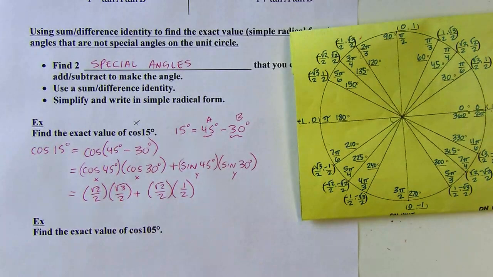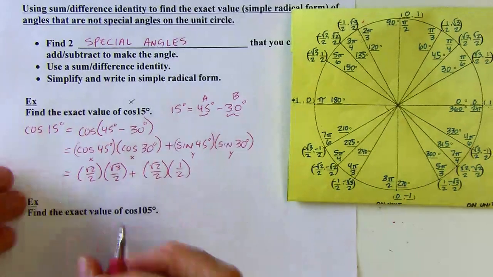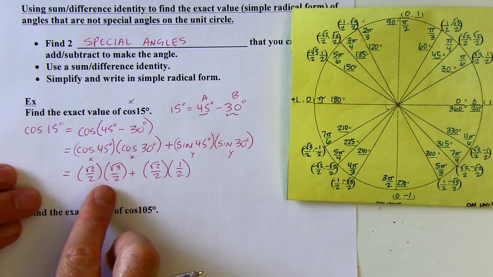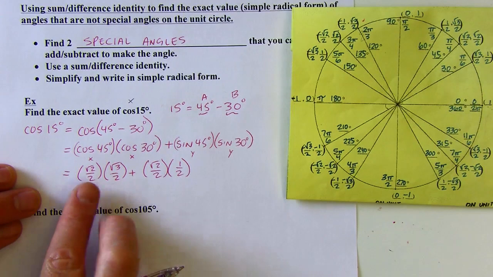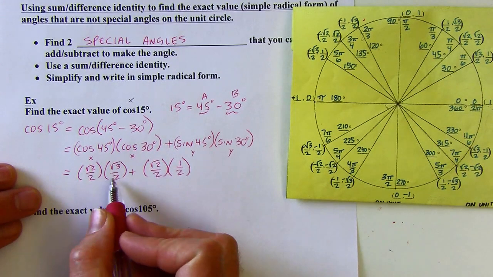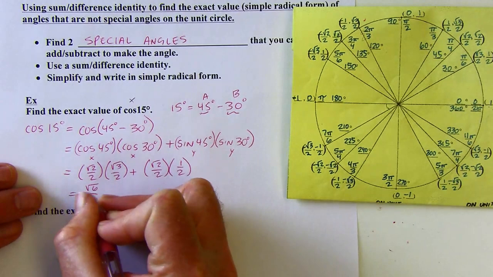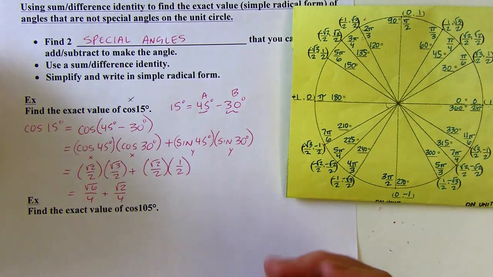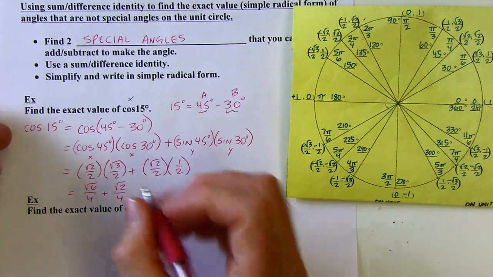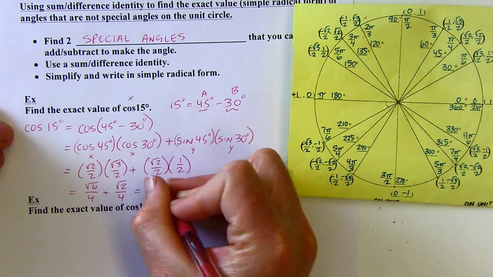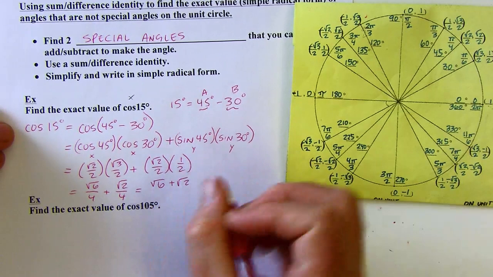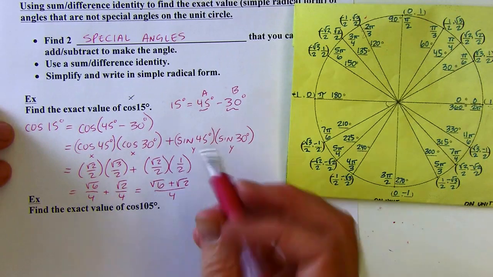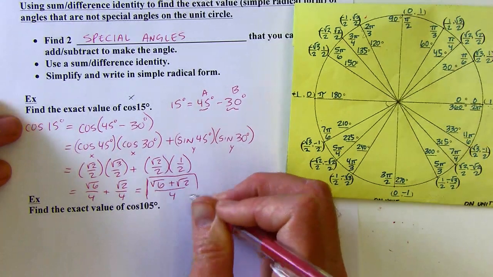Okay? So then I'll start to simplify. I'm multiplying straight across. A lot of times I see people write, oh, this is root 6 over 2. But it's not. You multiply straight across on the bottom too. So this is root 6 over 4 and root 2 over 4. Okay? And then I'd want to combine this into one fraction, and happily I already have a common denominator, so that works out really nicely. And there's no twins in here, so this is in simple radical form, and that's about as good as I can do.